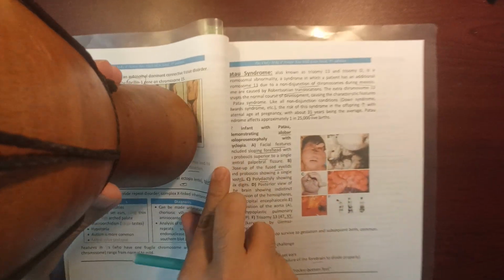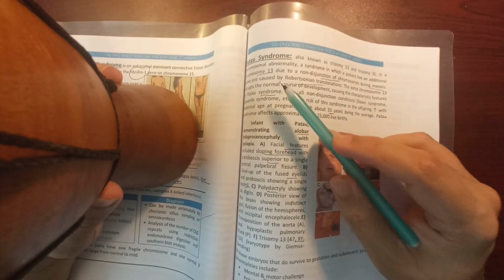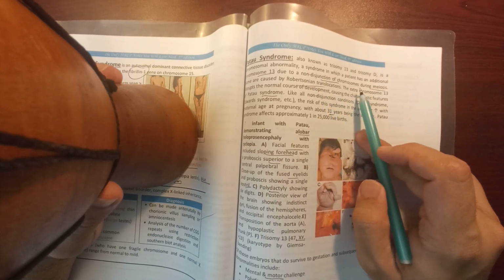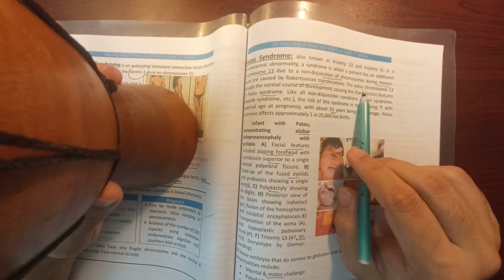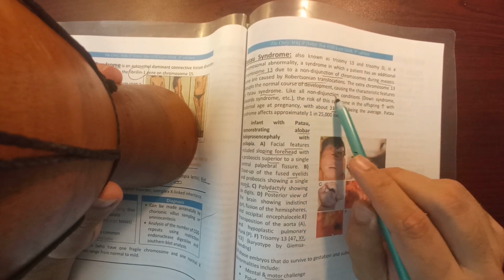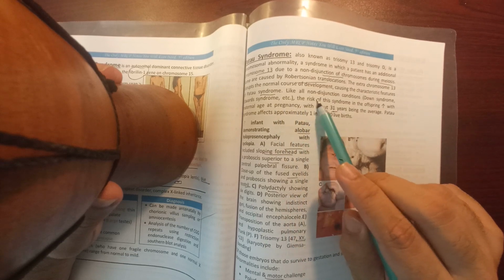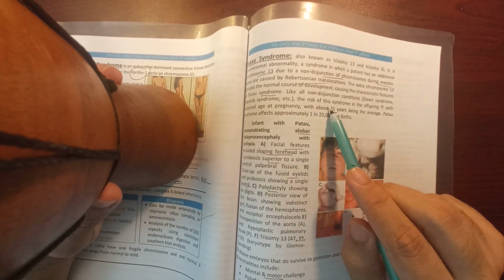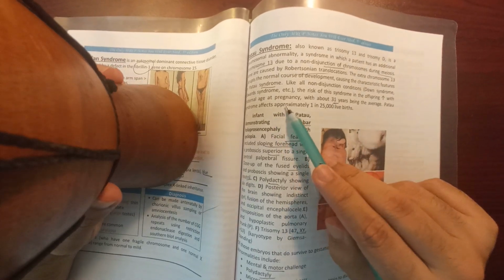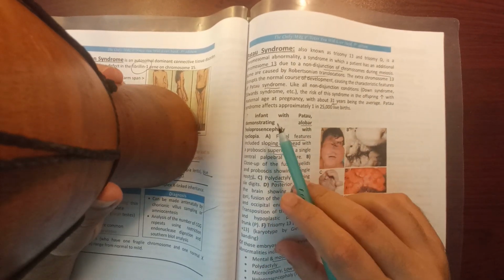Next is Patau syndrome. Patau syndrome, also known as trisomy 13 and trisomy D, is a chromosomal abnormality in which a patient has an additional chromosome 13 due to the non-disjunction of chromosomes during meiosis. Some are caused by Robertsonian translocation. The extra chromosome 13 disrupts the normal course of development, causing the characteristic features of Patau syndrome, like all non-disjunction conditions: Down syndrome, Edwards syndrome. The risk of this syndrome in the offspring increases with maternal age at pregnancy, with about 31 years being the average. Patau syndrome affects approximately 1 in 25,000 live births.